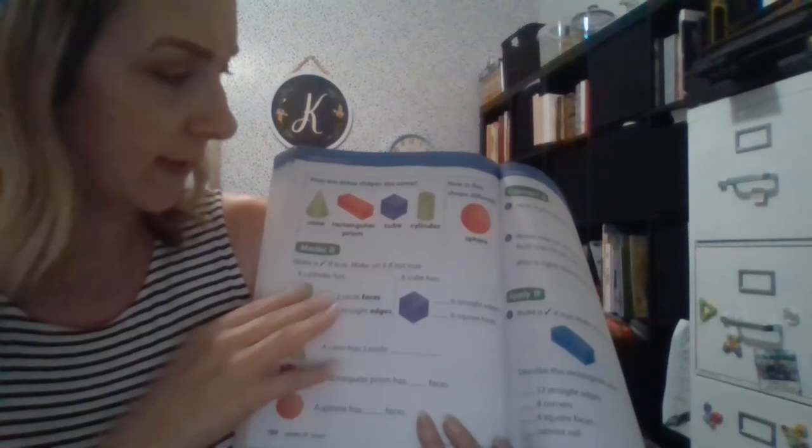And then it just says, how are they the same? So what about all of these shapes? Are they the same? How are they different? So you can have them just tell you, or they can write it. Then on the back, they wrote it here, and then down here they're kind of breaking down each shape, how they would solve that problem to figure out their similarities and differences.